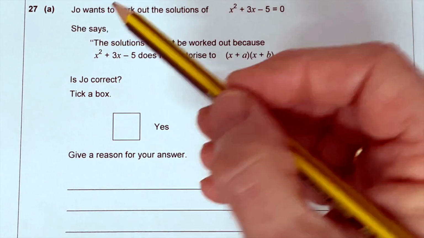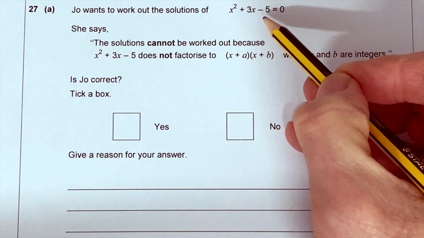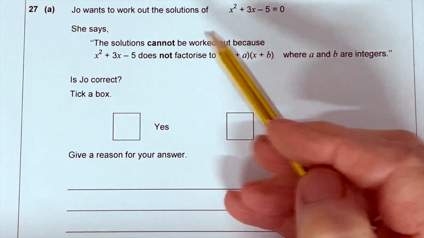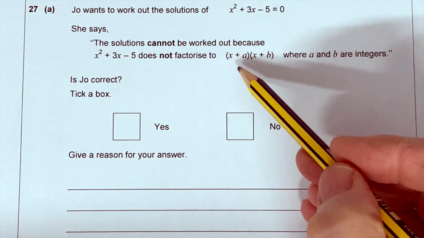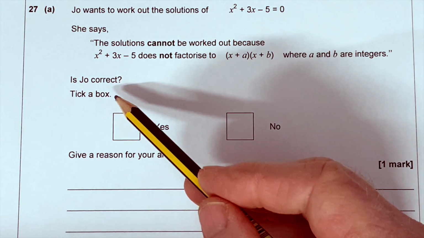Question 27a. Joe wants to work out the solutions of x squared plus 3x minus 5 equals 0. She says the solutions cannot be worked out because that does not factorize to that, where a and b are integers. Is Joe correct? Tick a box.